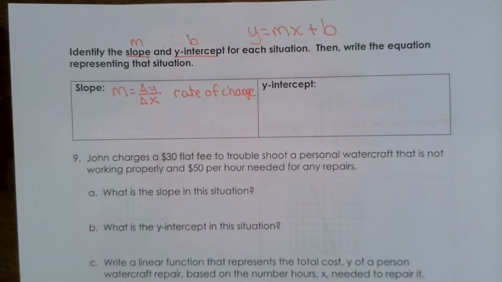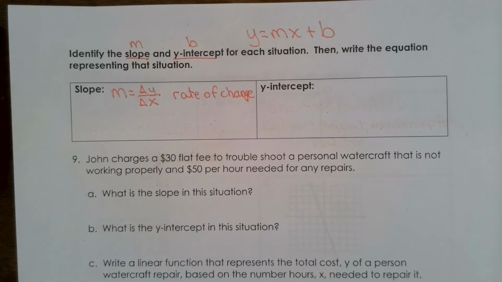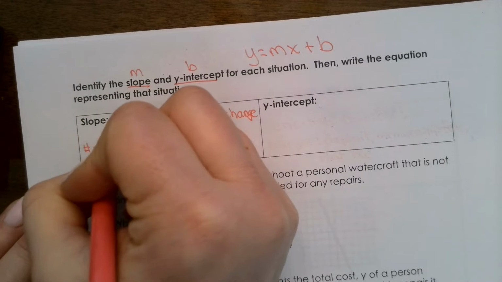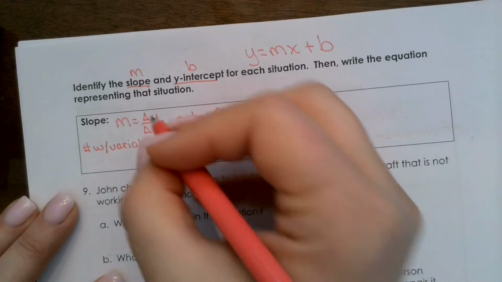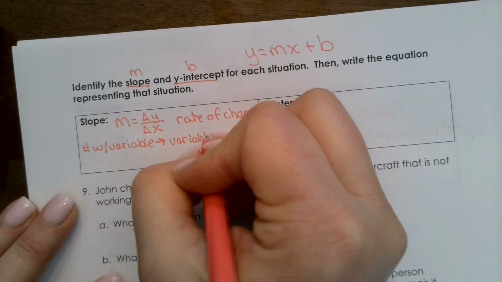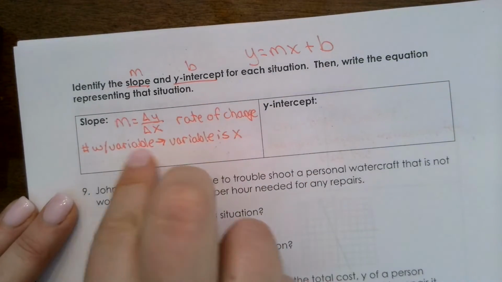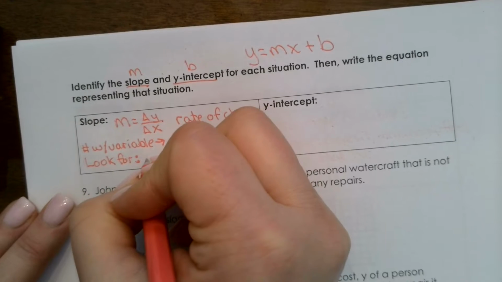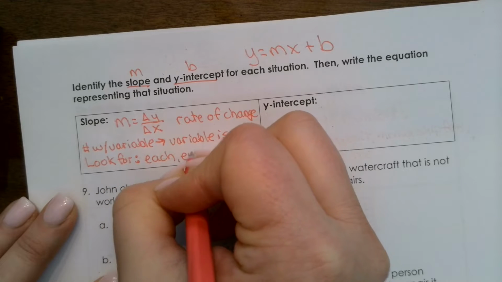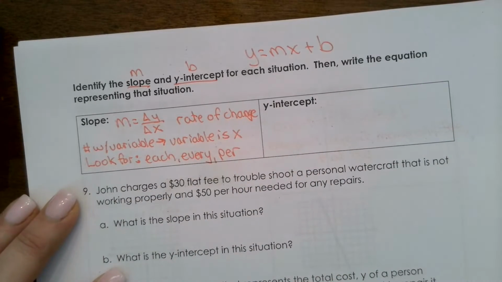Now, in the past, when we were dealing with practical problems and writing equations based on those practical problems, we were finding slope, except we called it the number with the variable. Don't know if you remember that. And in this case, our variable, as when we were doing this before, is x. And if you remember, when we were looking for that number with the variable, we looked for some clue words, and those were each, every, and per, because these words are a good indication that you have a rate of change.